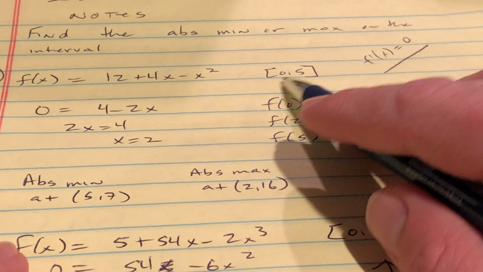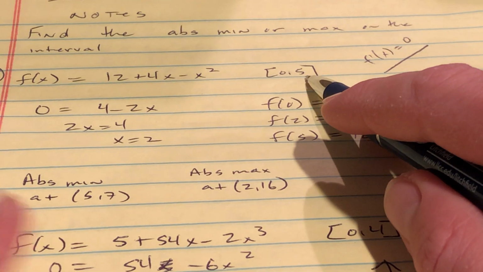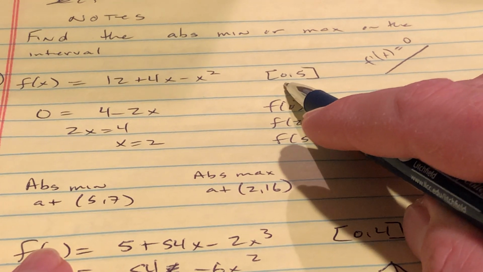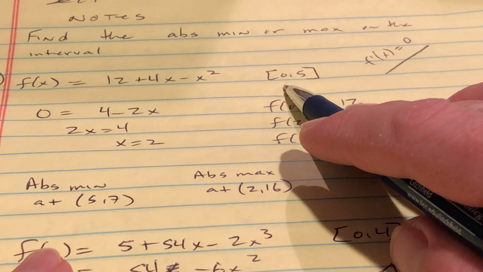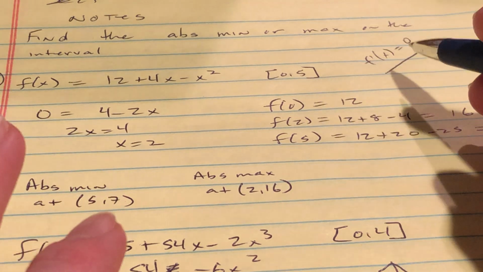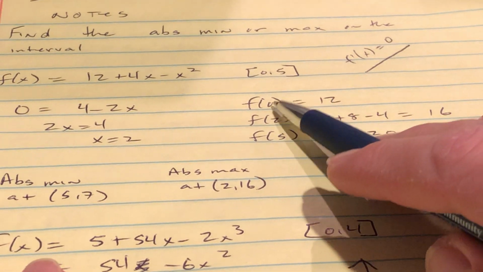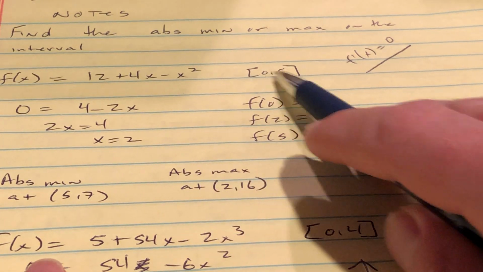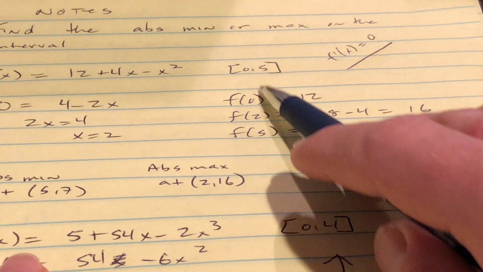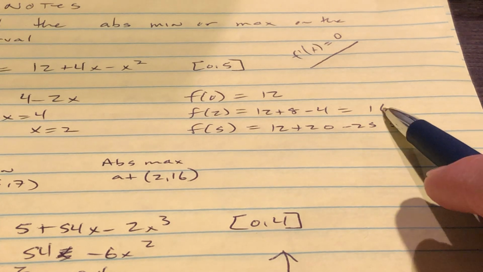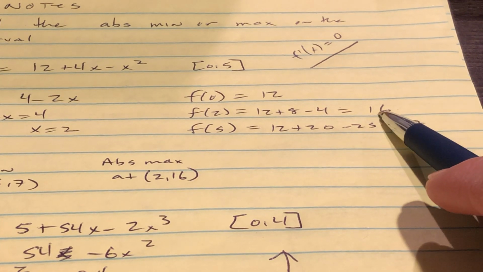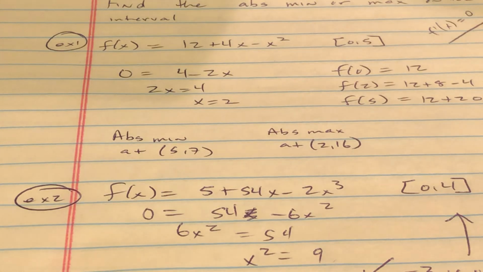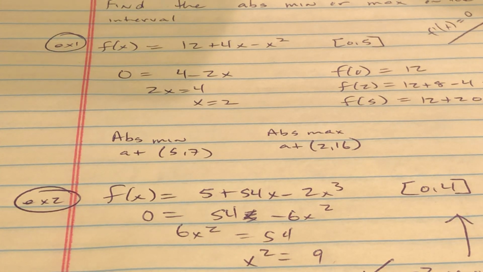Remember, I got to check the lower bound and upper bound. Again, pause this when you need to. We've had a rough time here getting videos to upload and not cut off, so I'm going to try to make this quick so that it would be quicker on the upload. Anyway, f of 0 is 12. F of my critical number is 16, and f of 5 is 7. So my absolute max is 16, and my absolute min is 7. Again, pause that whenever you need to.